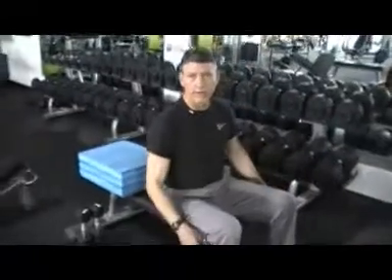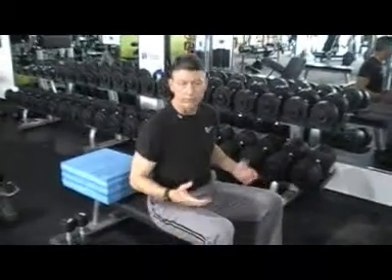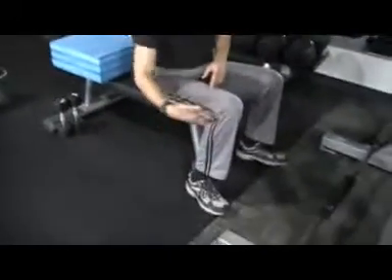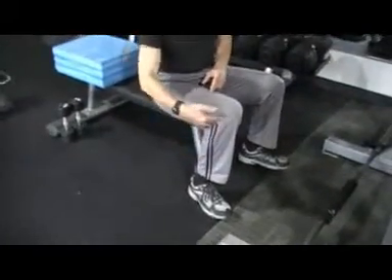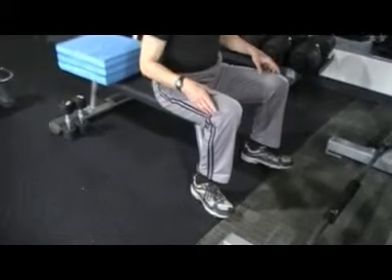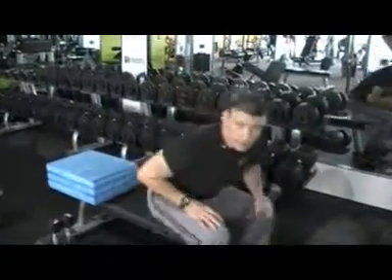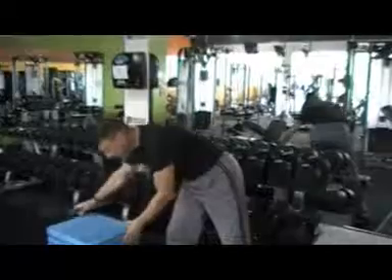A couple of things. Number one, the depth or the angle behind the knee. Sitting on the bench like this, the angle behind my knee is about 45 degrees. That's too shallow. You need at least 100 degrees or more behind the knee when you do squats. So in my case, I use 2 pads.